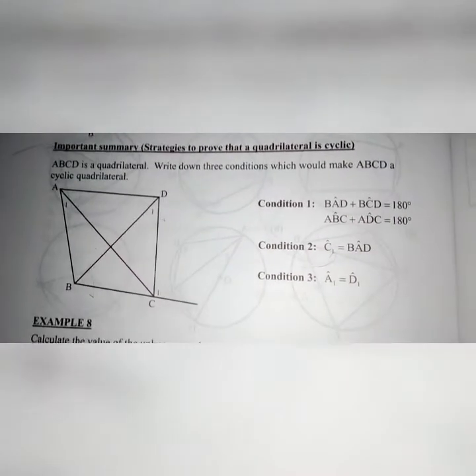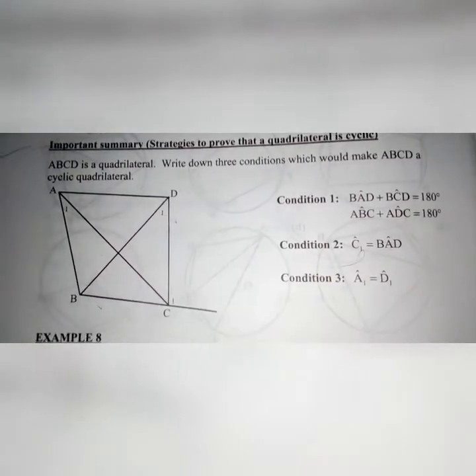So it says A1 is equal to D1, and the reason is angles in the same segment. So if you can write down these conditions, these conditions prove that a quad is cyclic. So that's it for this theorem.